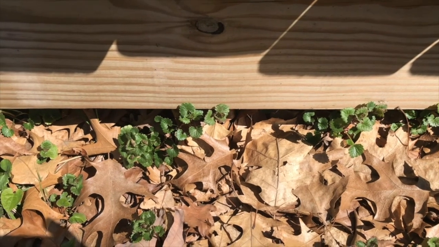First thing you gotta do is find the right spot. It needs to be kind of shaded, more for the rain than from the sun, but I found a spot right here under my deck. Check it out.